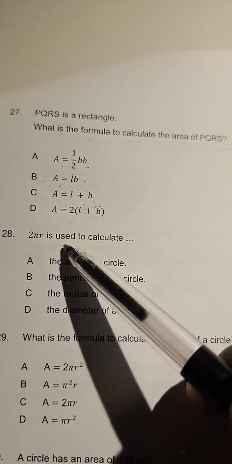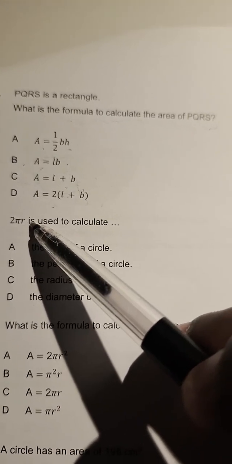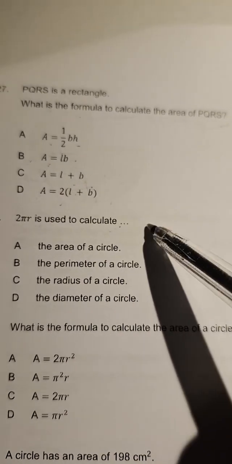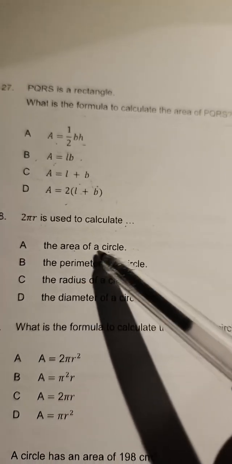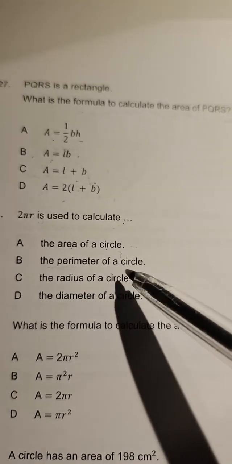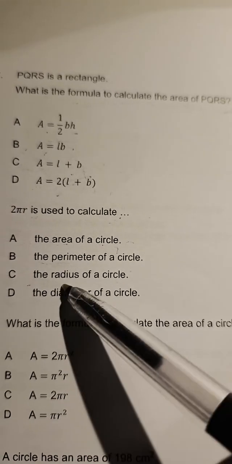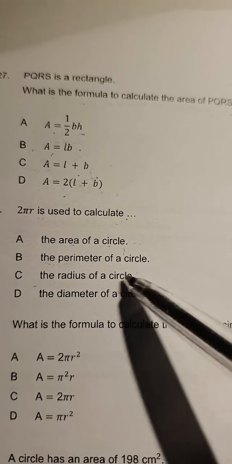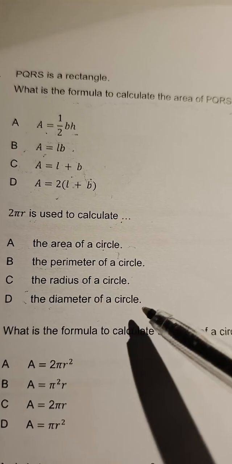Question number 28. 2 pi r is used to calculate what? A, the area of a circle. B, the perimeter of a circle. C, the radius of a circle. D, the diameter of a circle.